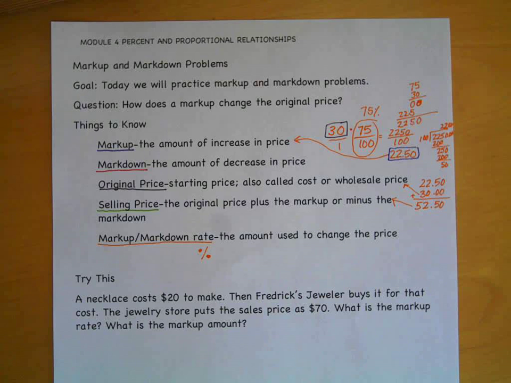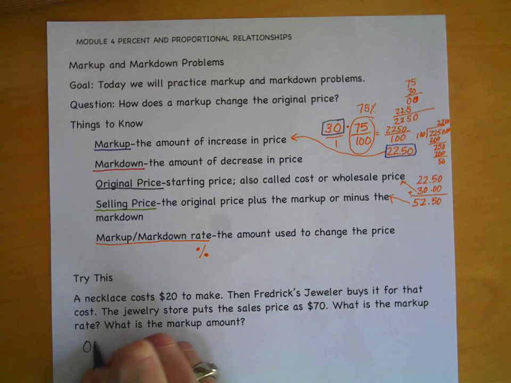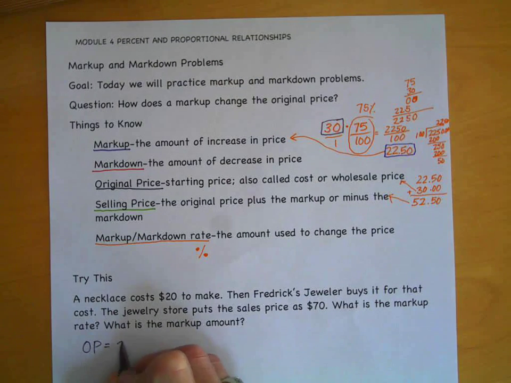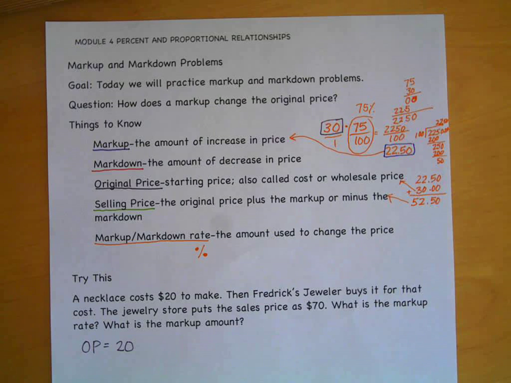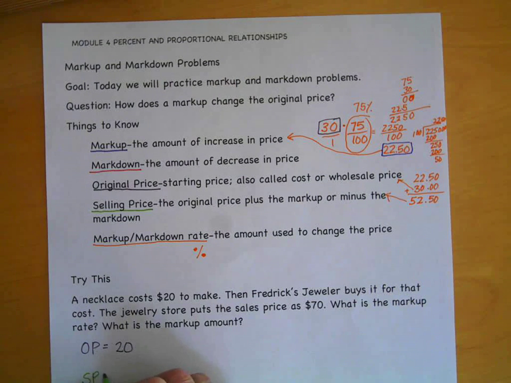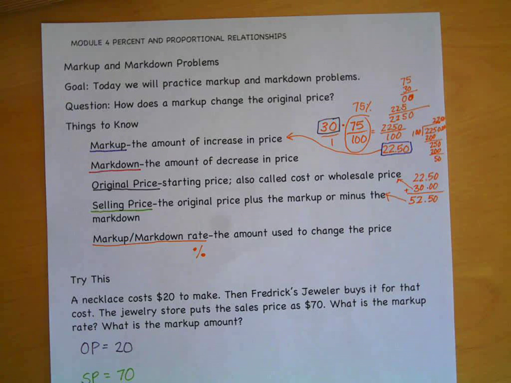So what you have to do to figure out this problem is, let's list what we know. We know the original price was $20, right? We know that the selling price is $70, right? And then it says that we need to figure out what the markup rate was. So we're looking for the percent, and then we're also looking for the actual amount.